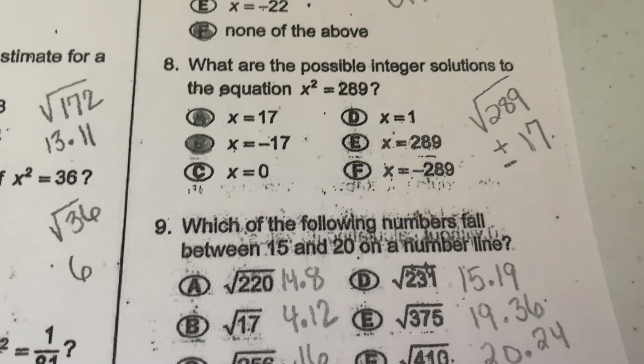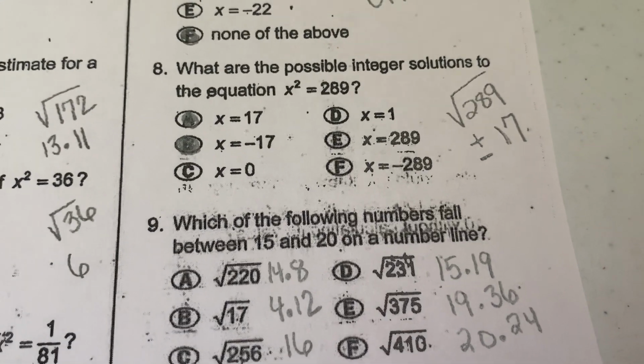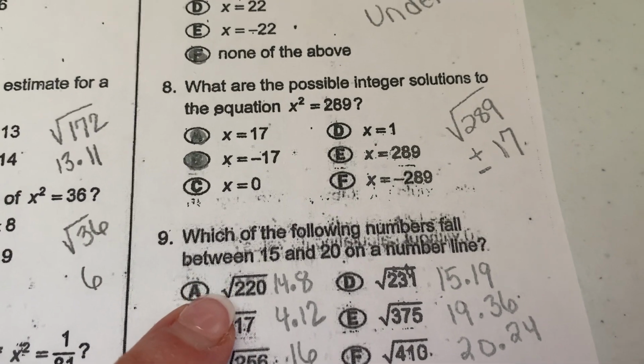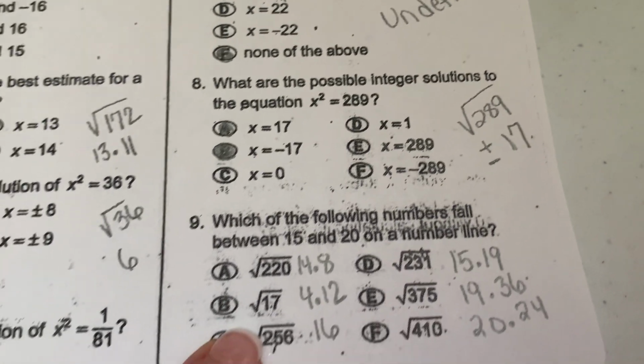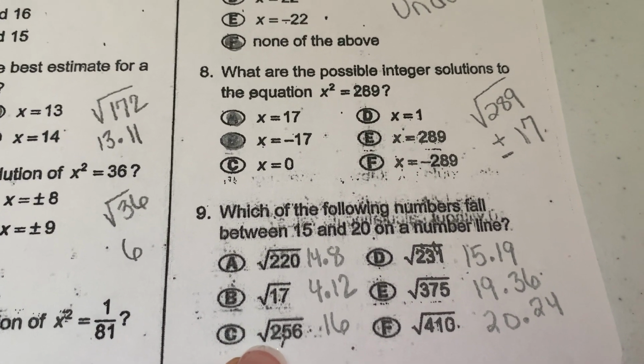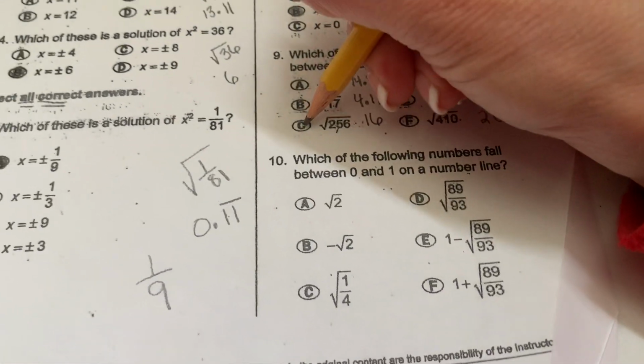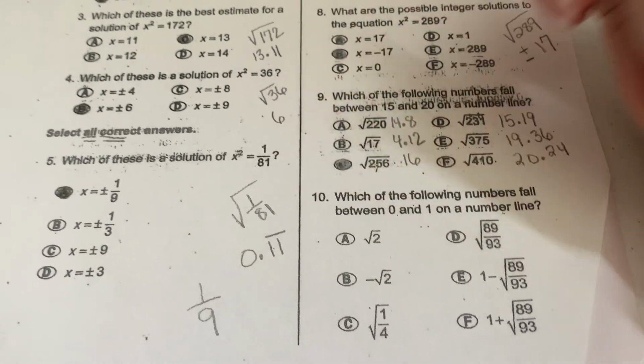So anywhere 15, 16, 17, 18, 19, and it's got to end right at 20. So we don't want A, that's too small. We don't want B, that's too small. 16 definitely comes on a number line between 15 and 20. So we want to pick letter choice C. But remember, this can have more than one answer.